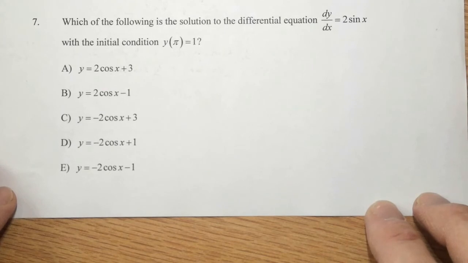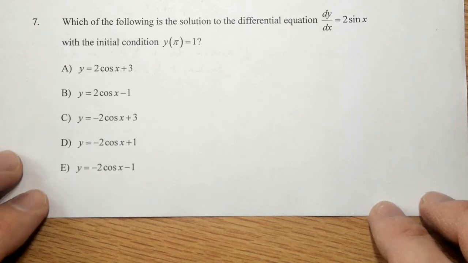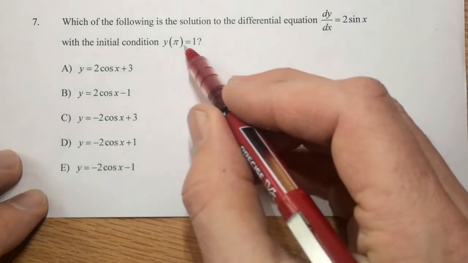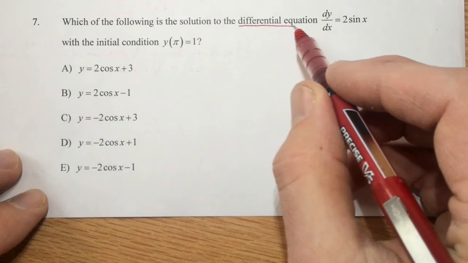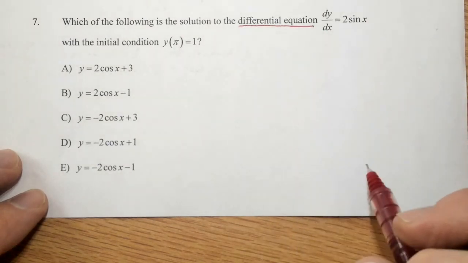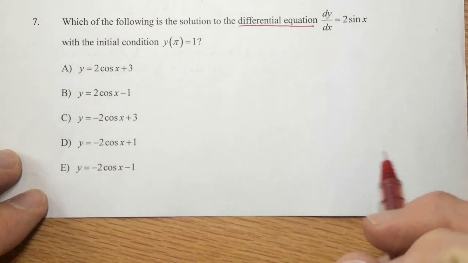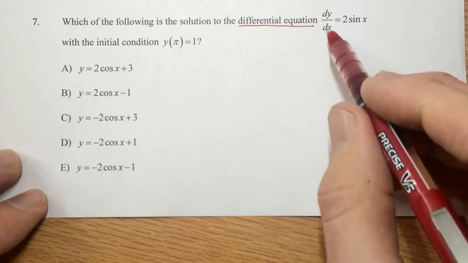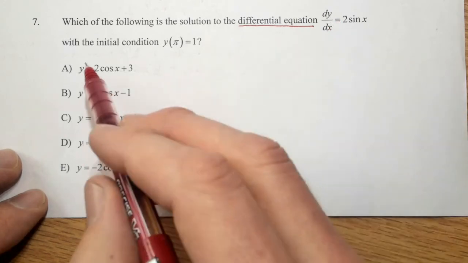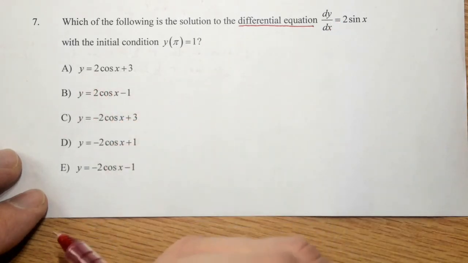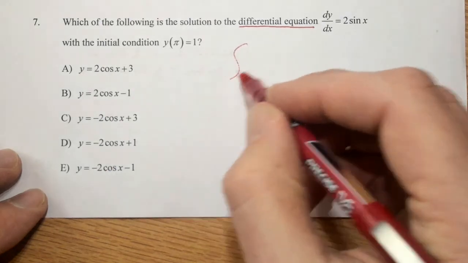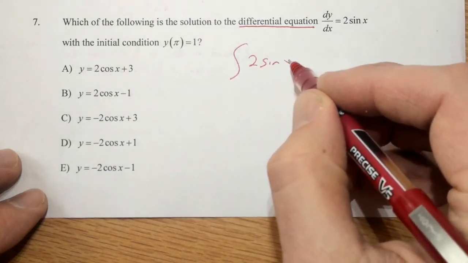Alright, and finally number 7, which of the following is the solution to the differential equation dy dx equals 2 sine x with the initial condition y of pi equals 1. So we see this new term differential equation, and that's going to be coming up a bit more. We're actually dealing with differential equations right now. No big deal. We see the derivative, we see dy dx, and we see all of our answers are y equals. So our idea here is that we want to antiderive 2 sine x.